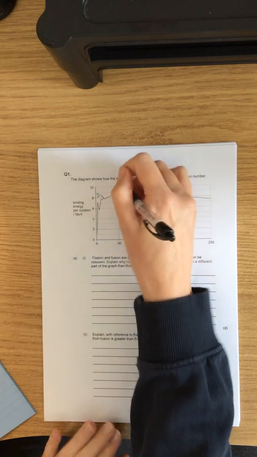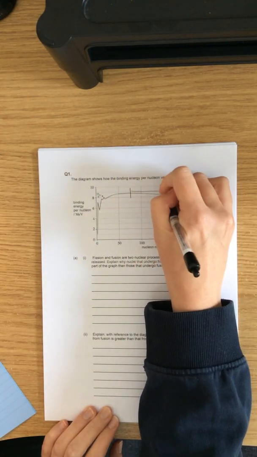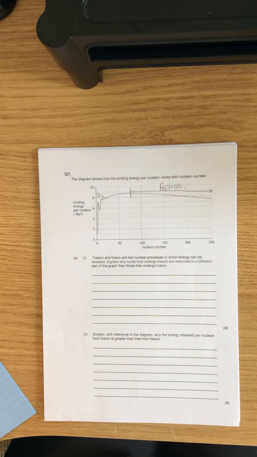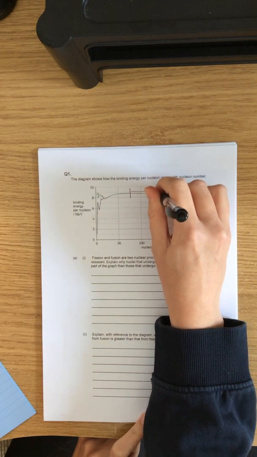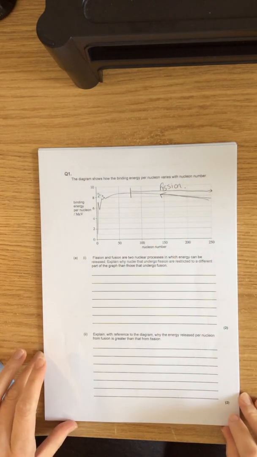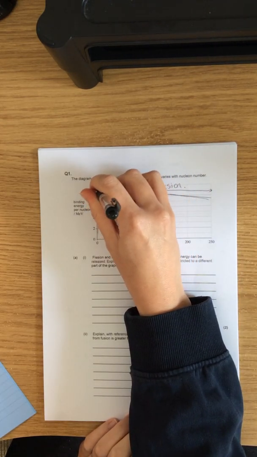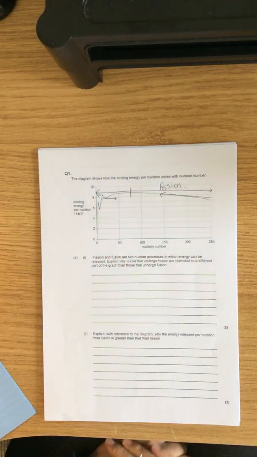So you need to say that nuclei that undergo fission are to the right of the peak, and by doing fission the nucleus splits into two smaller parts and they gain more binding energy per nucleon and move towards the peak. You then need to say that nuclei that undergo fusion are to the left of the peak. When they increase in size, they increase their binding energy per nucleon and they move towards the peak this way.